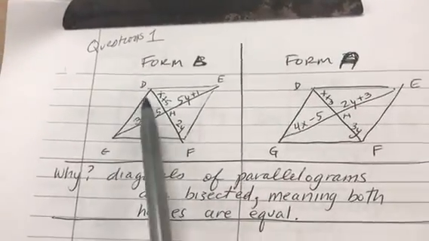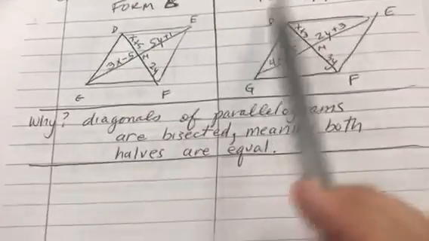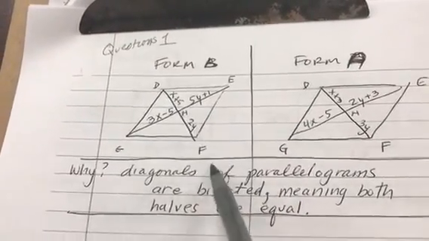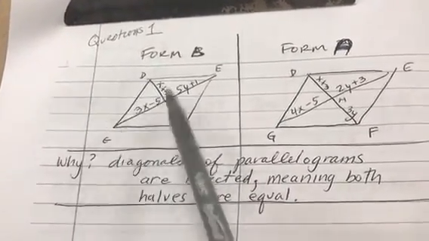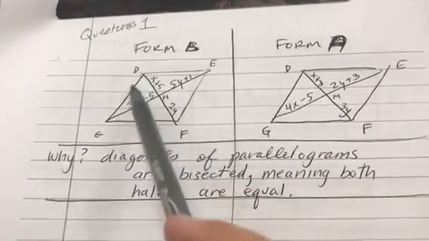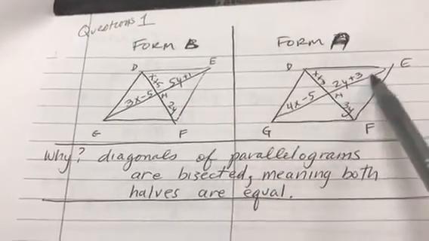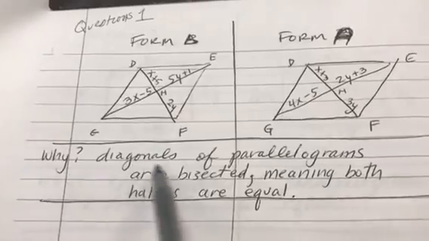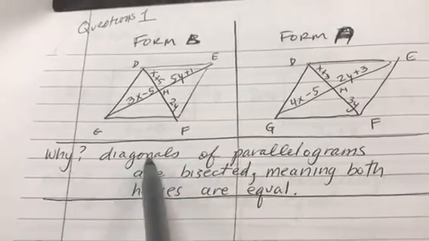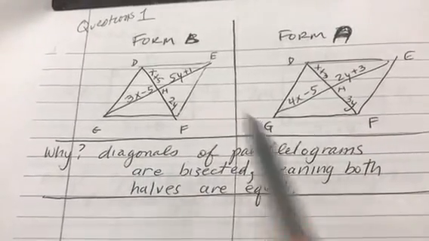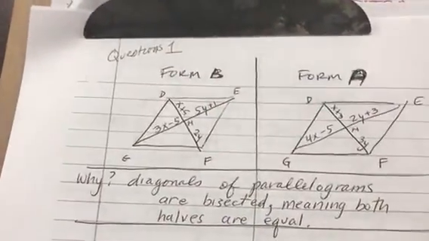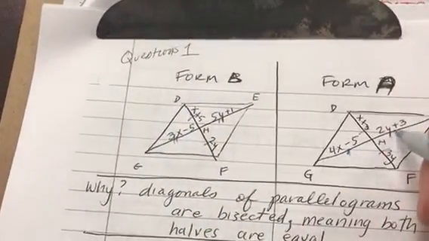Both questions are set up D, E, F, G, and both tell us DH and HF. They give us an expression for GH and HE, and so I've just copied the information from the problem onto my picture. The reason I'm going to set this up the way I am is because the diagonals of a parallelogram are bisected, meaning they're equal. So this is equal to this, and this one and this one are equal.